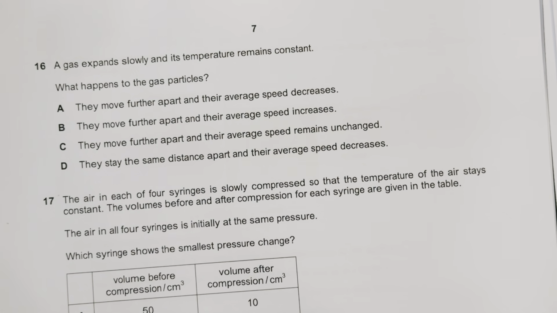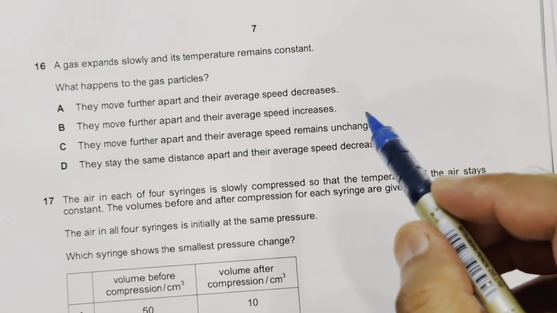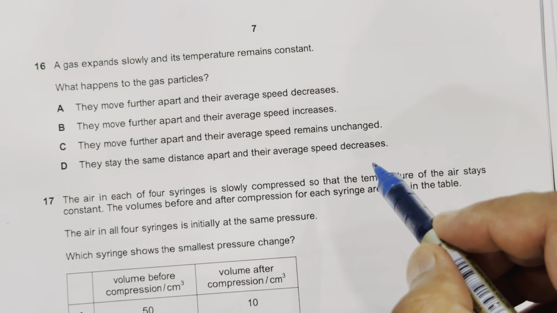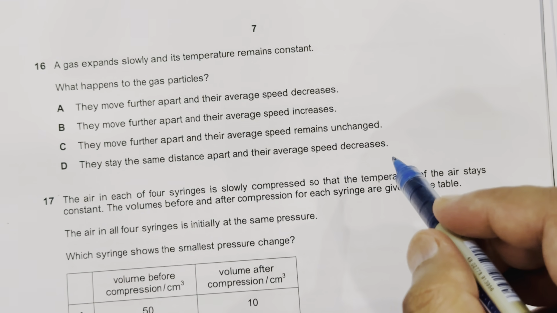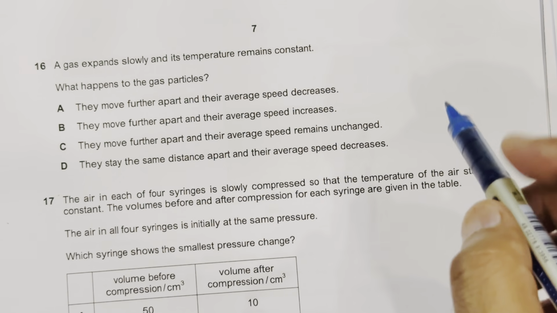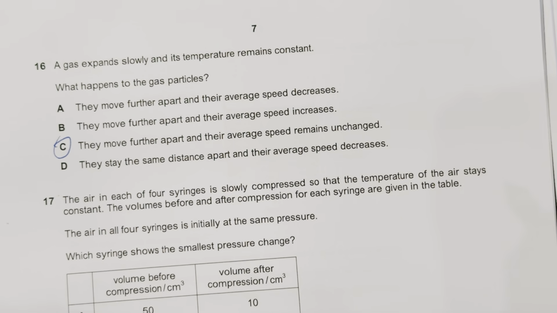Moving to question number 16. Question number 16 is that a gas expands slowly and its temperature remains constant. What happens to the gas particles? They move further apart and their average speed decreases. No, average speed increases. They move further apart and their average speed remains unchanged, because temperature remains constant, that's why their speed remains constant. So option number C is the right choice here.